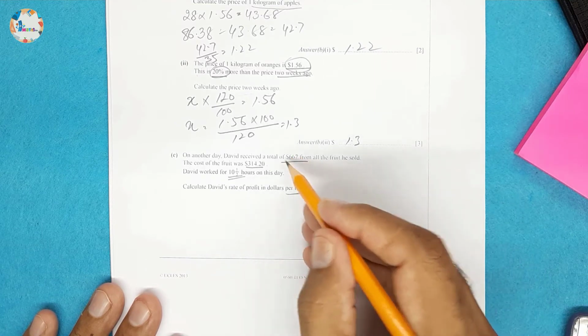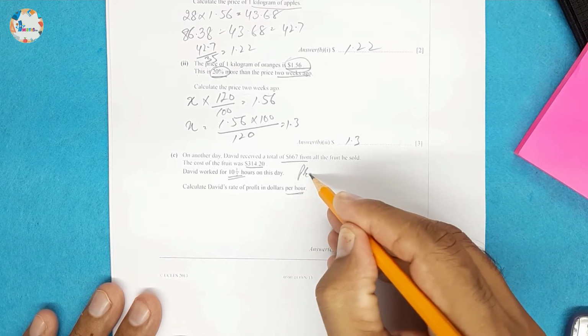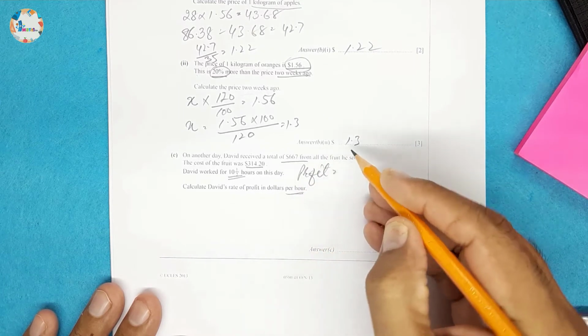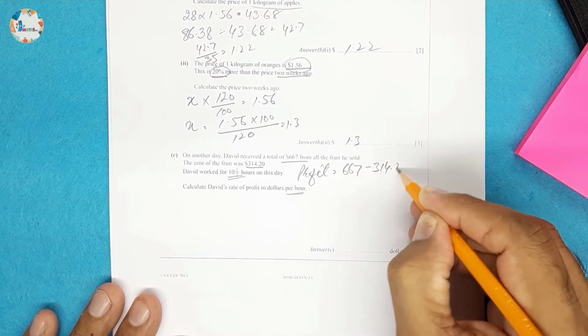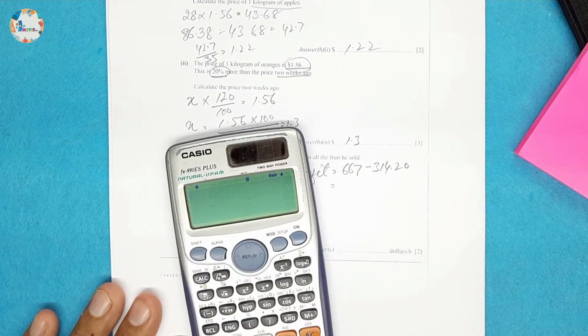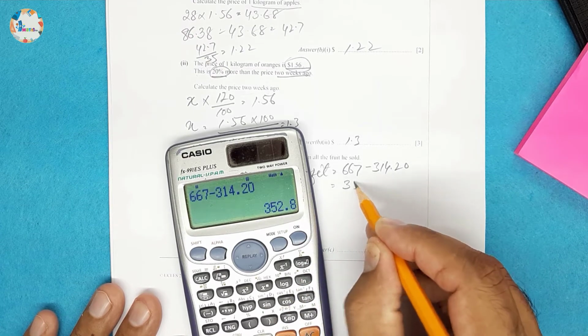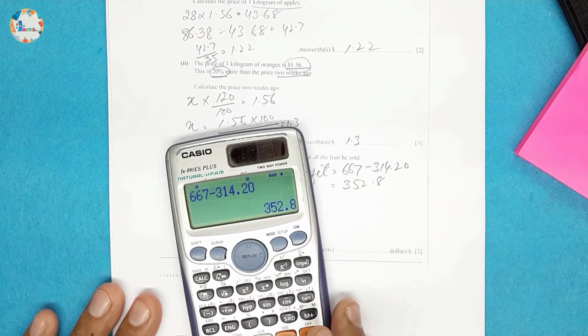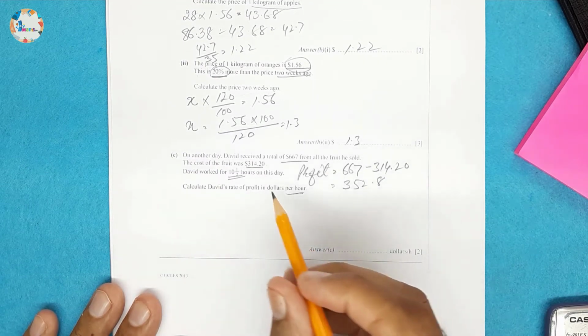First of all we will calculate the profit, which will be equal to 667 minus 314.20. If we calculate that, it will be equal to $352.8 profit.